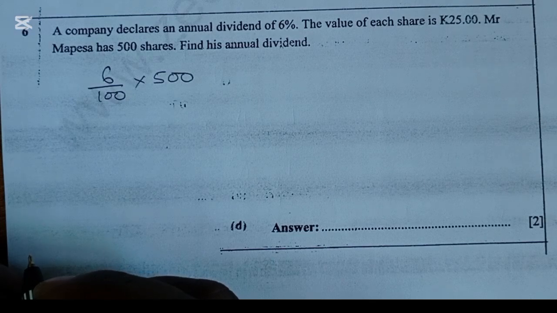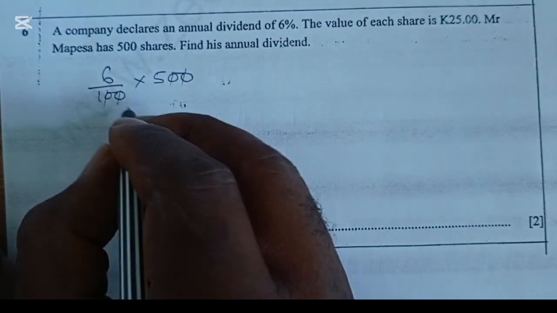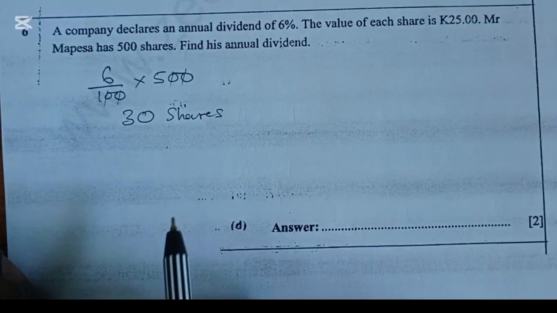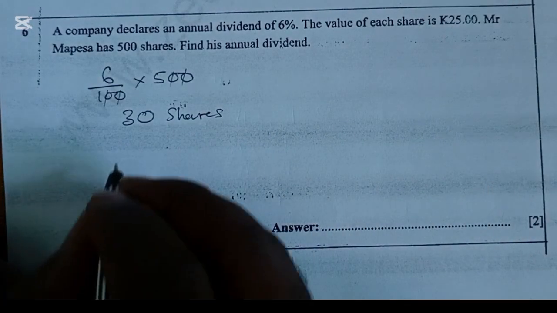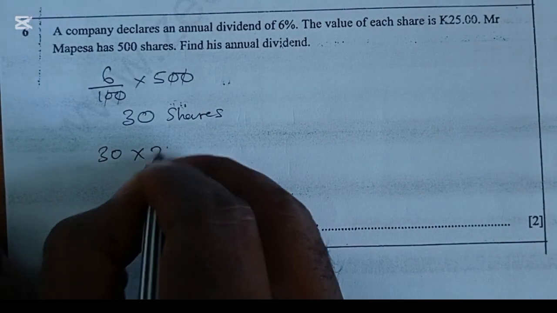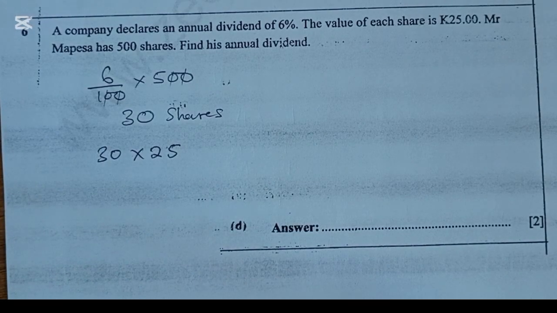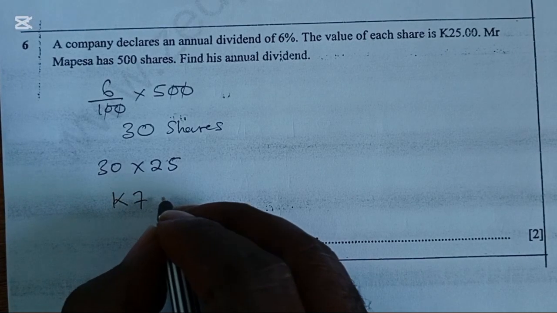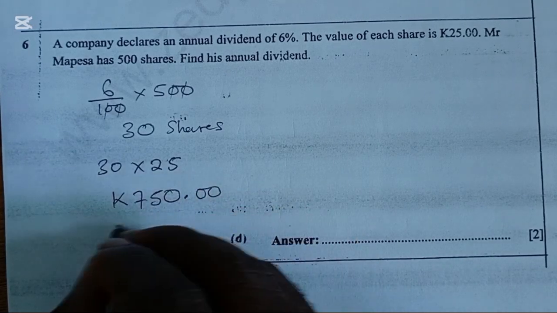6% of 500 shares. So this 0, this 0, this 0, this 0 goes. So the answer is 30 shares. Now, per share is 25 kwacha. So it will be 30 times 25 per share. So the answer is 750 kwacha.